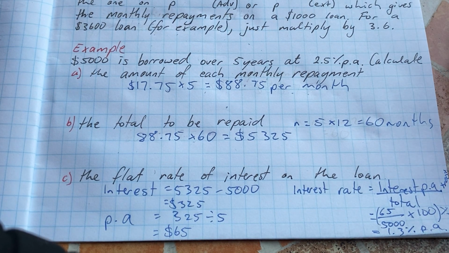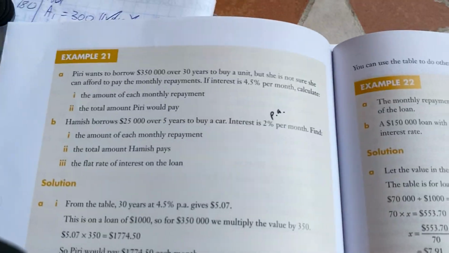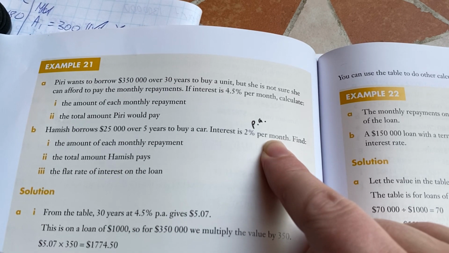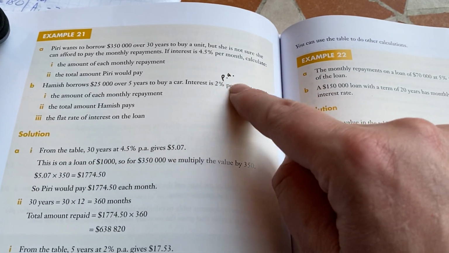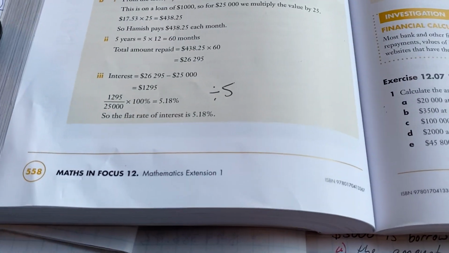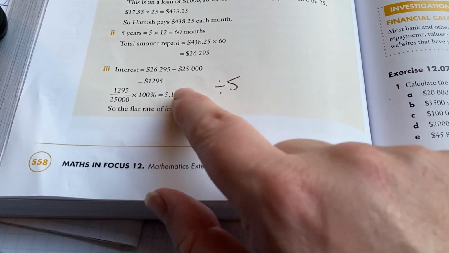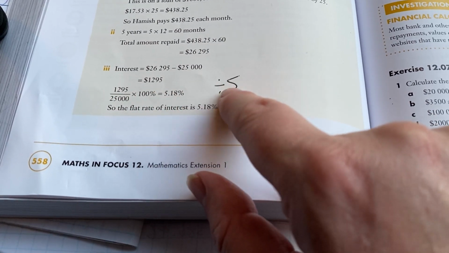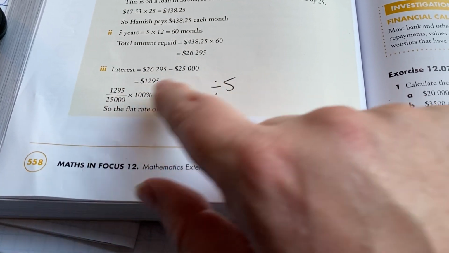Now I do need to draw your attention at this point to a mistake in the textbook. On example 21 in this exercise, they do have two mistakes actually. Firstly, it says 2% per month, but in the answers, they're doing it per annum. So that should actually be per annum. The other mistake they make is in that flat rate of interest. They have different numbers than I do. They've done a different example, but it's very similar. They haven't divided by 5 because theirs was also a 5-year loan, so they should have divided by 5.